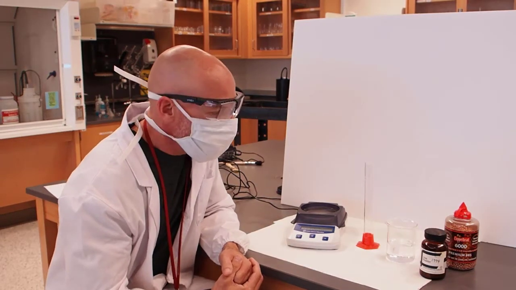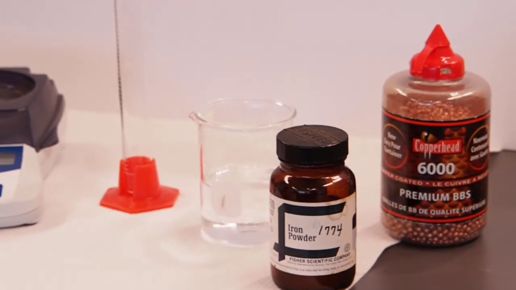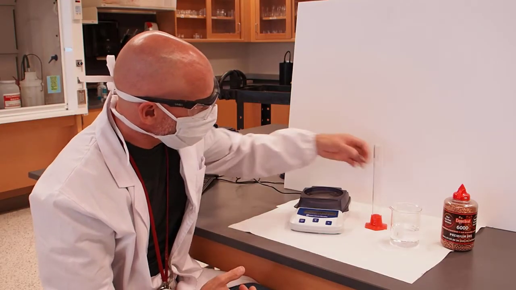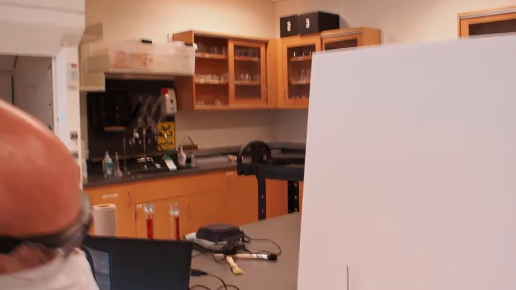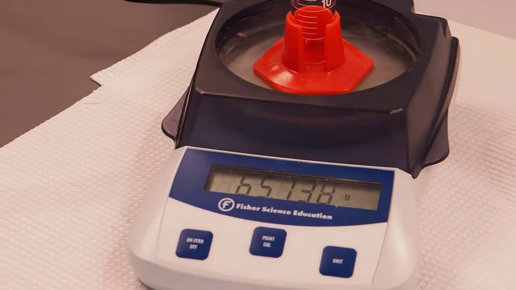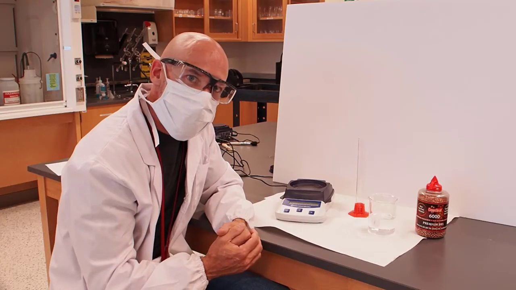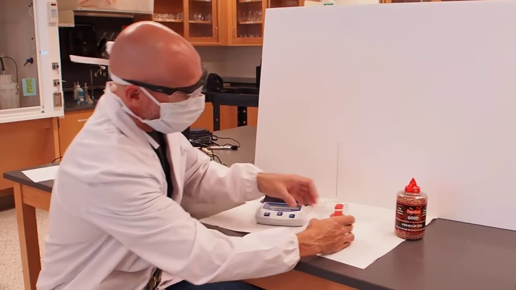In your experiment, you are going to measure the density of an iron powder. In this demonstration, we're going to measure the density of these BBs. So to begin the experiment, we're going to measure the mass of the empty graduated cylinder. We're showing 65.138 grams. I'm now going to add 20 milliliters of water to the graduated cylinder.